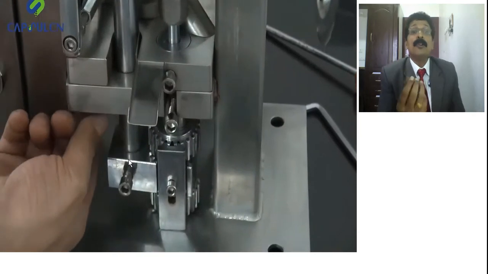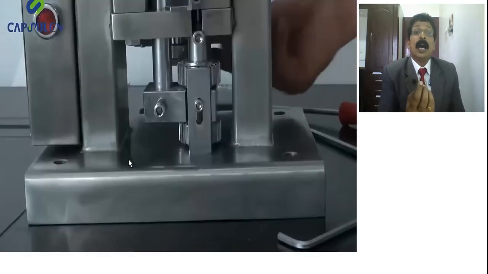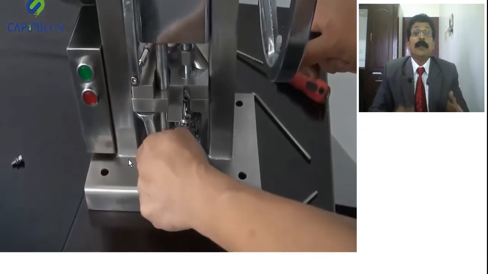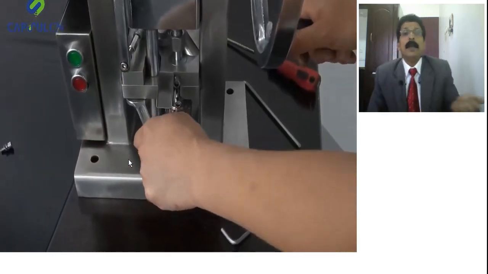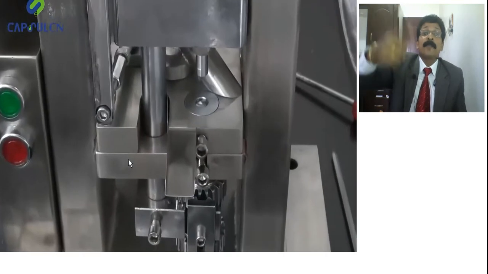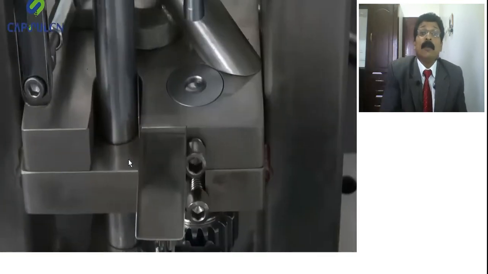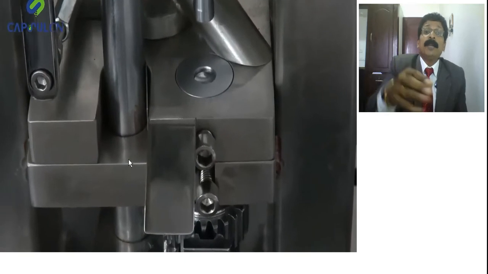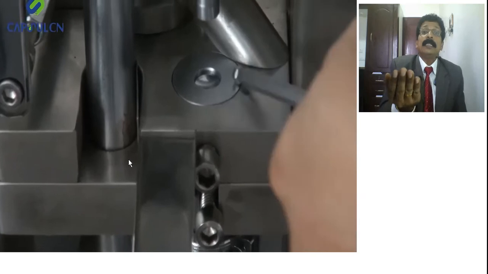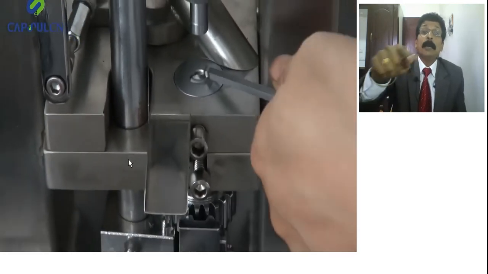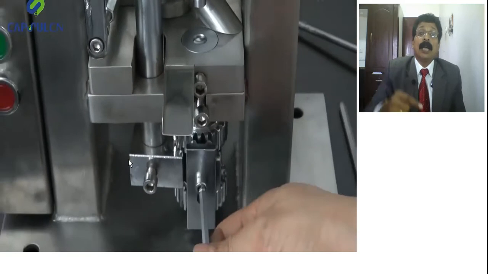Now you have to fix the die accordingly, and make sure it is not moving. Make it fully tight and strong, with no shake, because it moves fast from the top to the bottom. You can see the lower punch comes up, and filling takes place when the lower punch is down. Now you have to see what the capacity is, what the amount is, and how to eject.